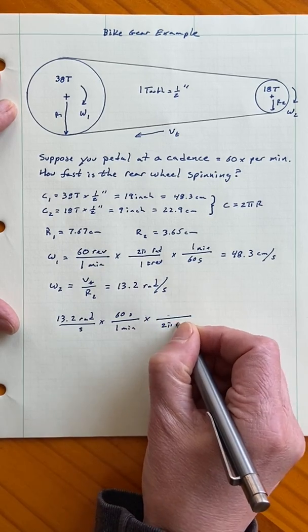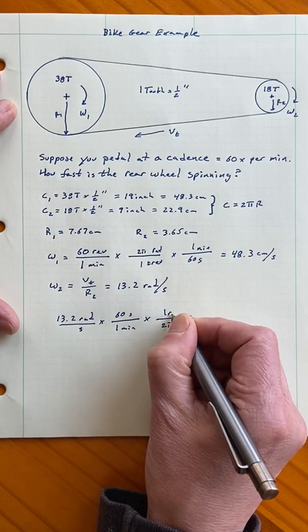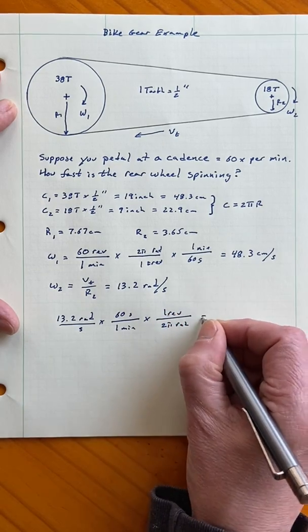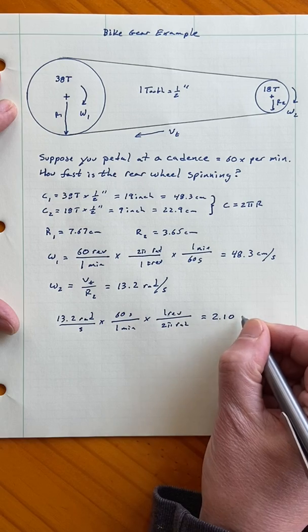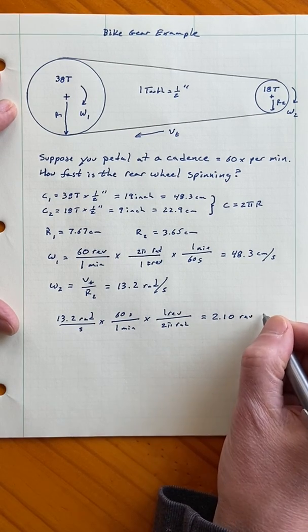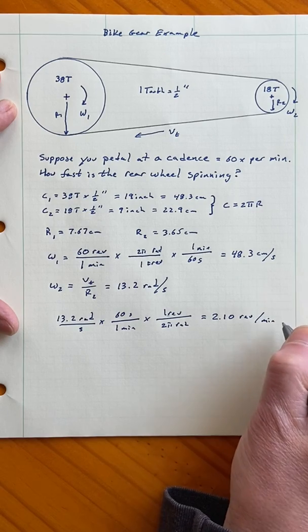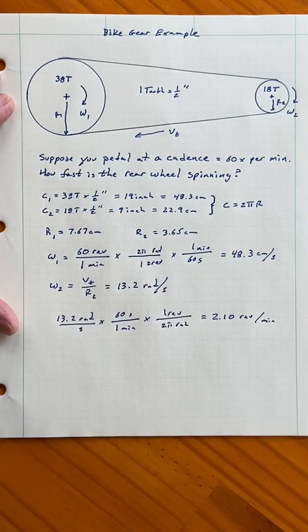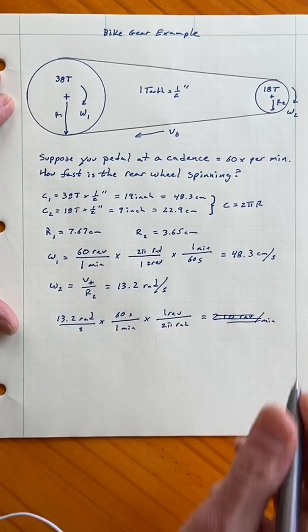2 pi radians in 1 revolution. And it turns out to be 2.10 revolutions per minute. No, I'm sorry, I've totally messed that up. How about you calculate this for me? Hold on for a second.